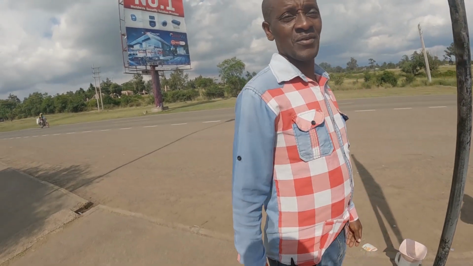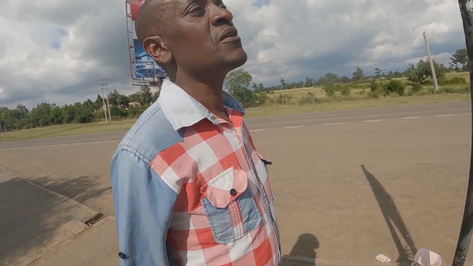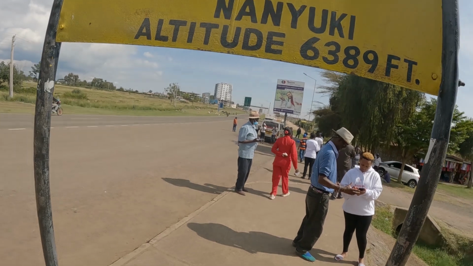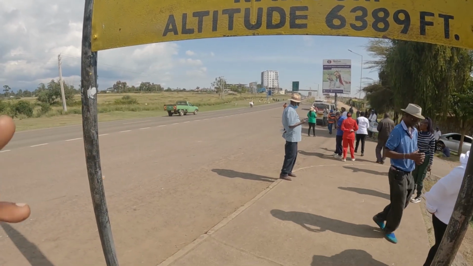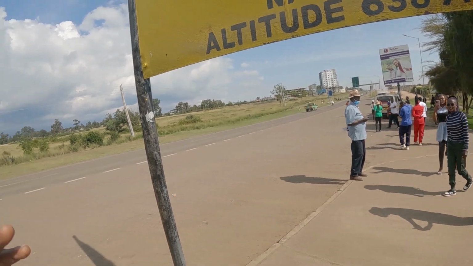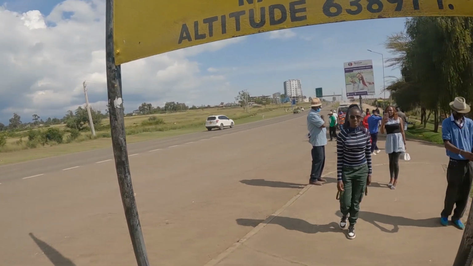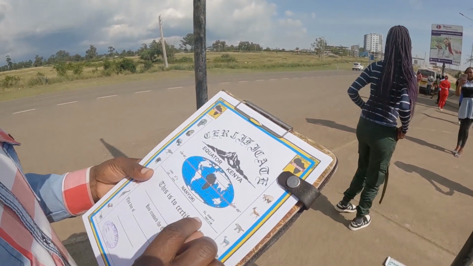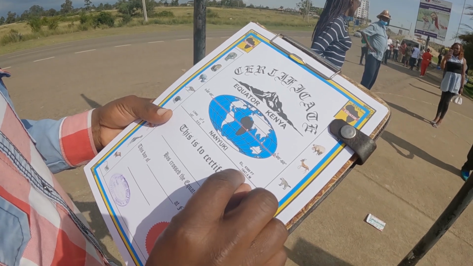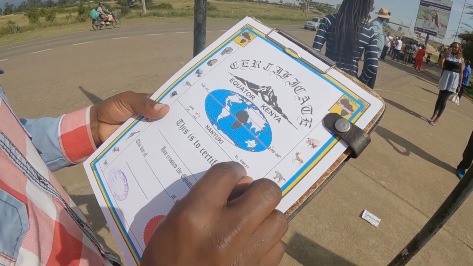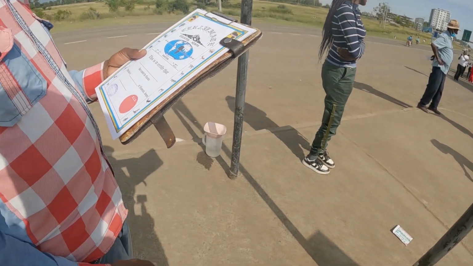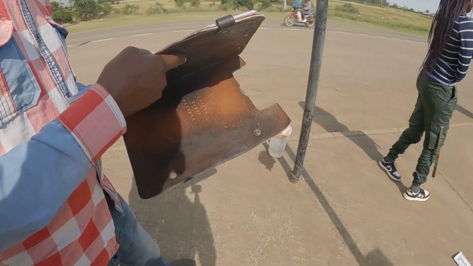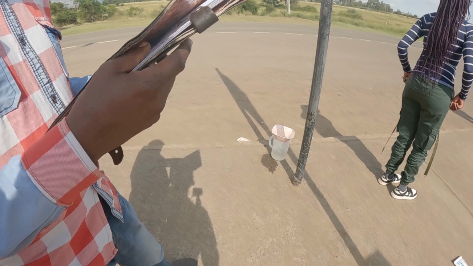We are at 389 feet above sea level. In meters, it's almost 2,000, not really 2,000 but almost, because it is written here. You see in meters, 1947.4 meters above sea level. That is quite high.